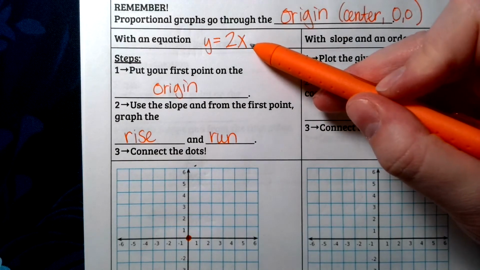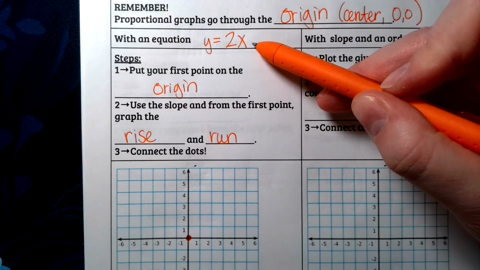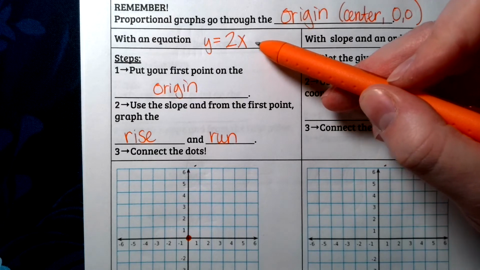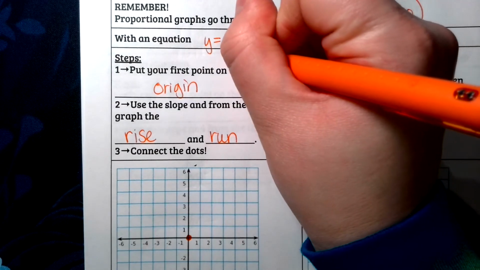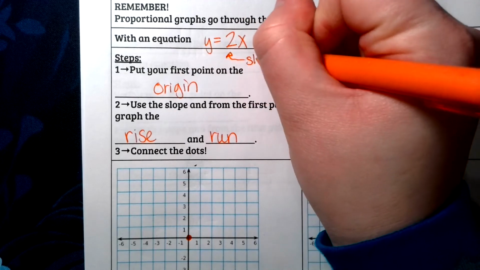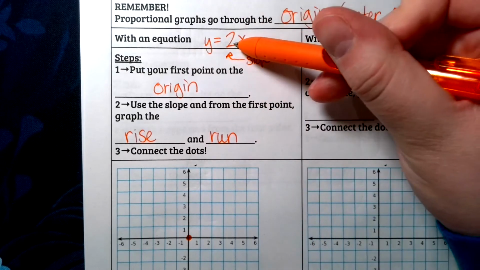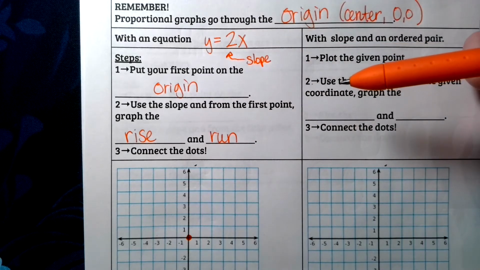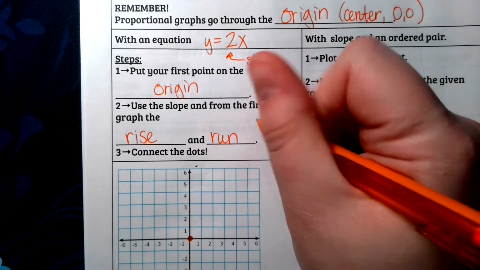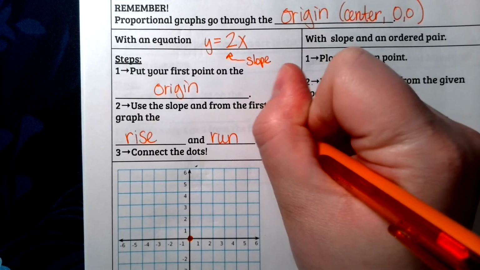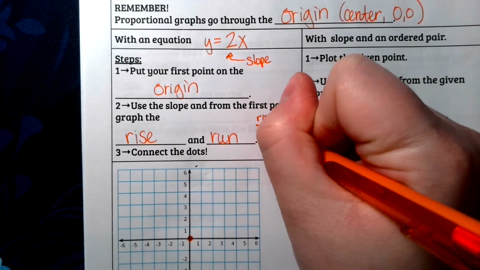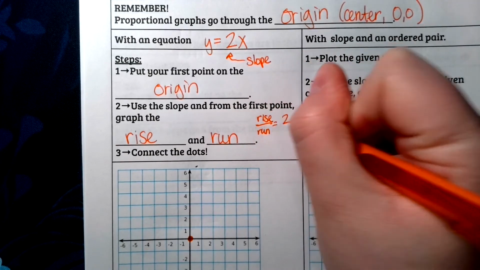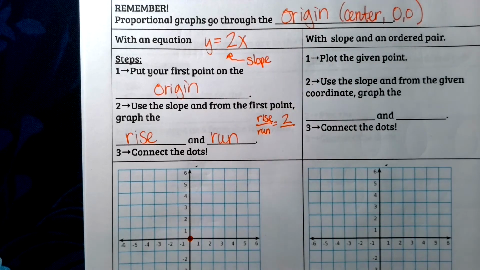So from this equation, what is our slope? Our slope is always that number that's with our variable. So here, our slope is 2. So if I want to graph the rise over the run, I need to graph 2 over what?